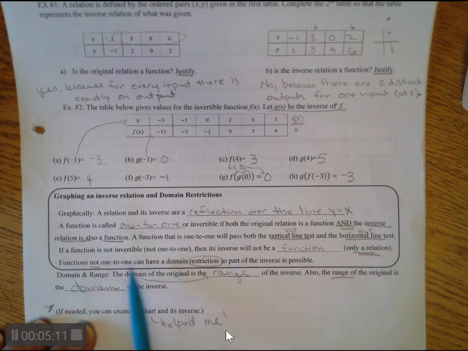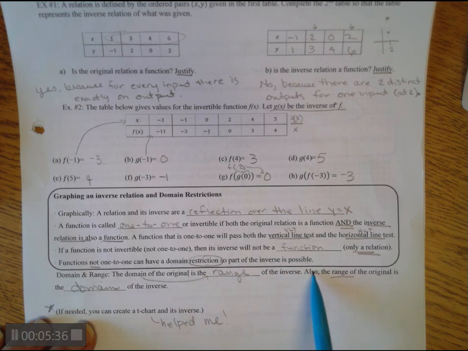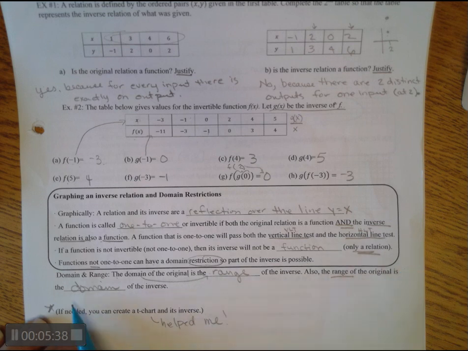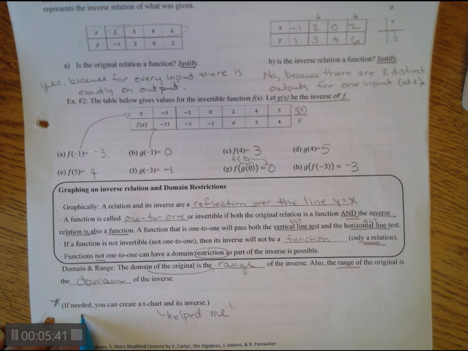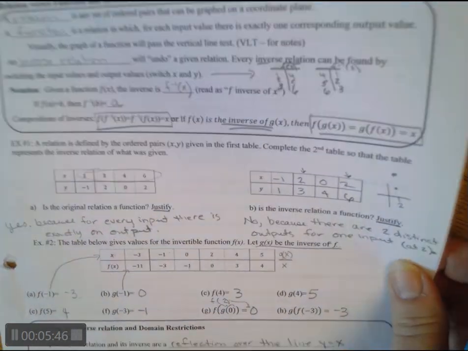And a big takeaway here that may be new: functions that are not one-to-one can have a domain restriction so that part of your function has an inverse. So it is possible to have an inverse even when it normally doesn't happen. And also note that the domain of the original function is the range of its inverse, and the range of the original function is the domain of its inverse. Now, I just showed you up here at the top how I did these and just flipped them around.